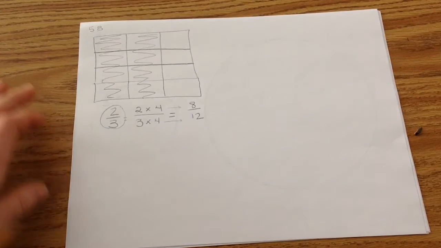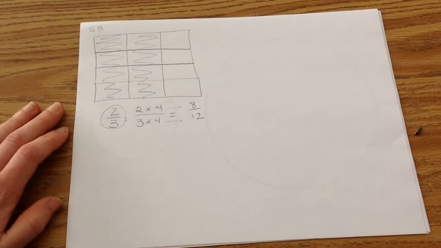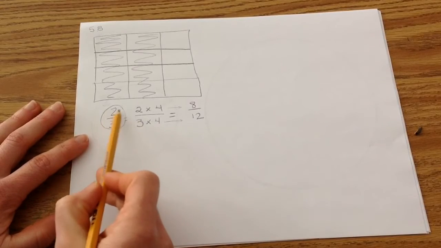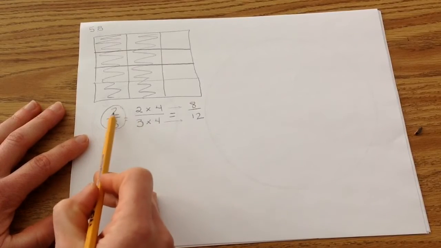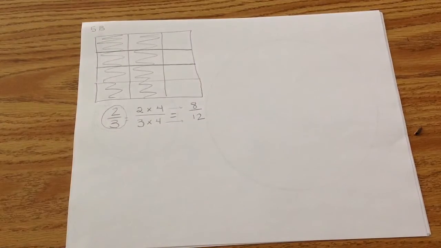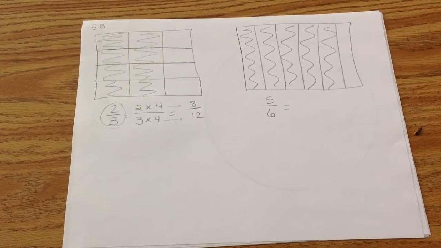I want you to now draw an area model to represent 5/6. And go ahead and do the same thing we did here by setting up our number sentence by writing 5/6 below your new area model. So please make an area model that says 5/6. This is what you should have come up with.